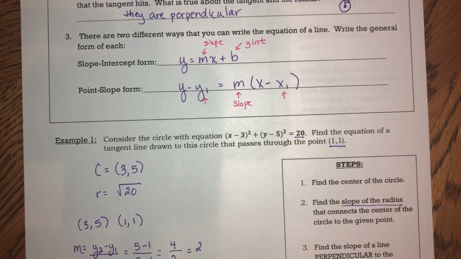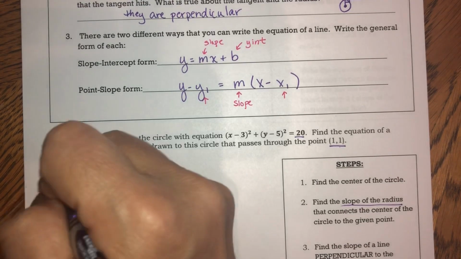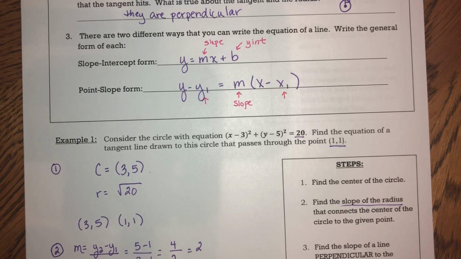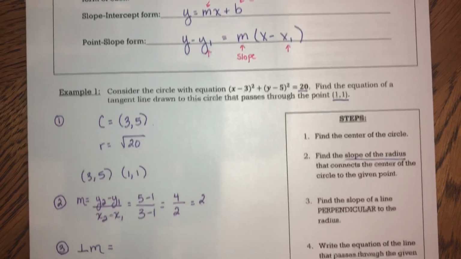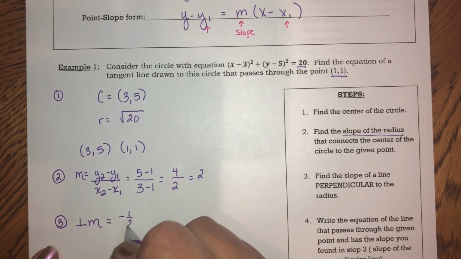That reduces to the number 2. Now, the next step here: step 1 was I had to find the center. Step 2 is I had to find the slope of the radius. Step 3 is to find the slope of the tangent line. Well, we know that the radius and the tangent have to be perpendicular to each other. So the perpendicular slope, which will be the slope for the tangent, will be the negative reciprocal of 2. And the negative reciprocal of 2 would then be negative 1/2.